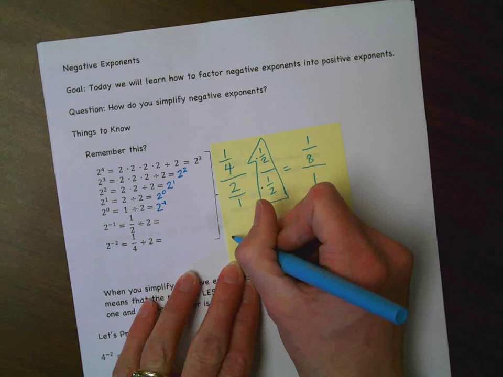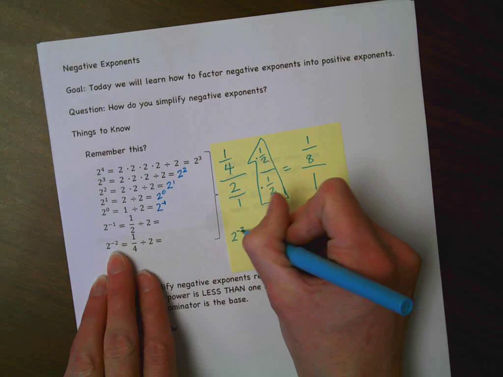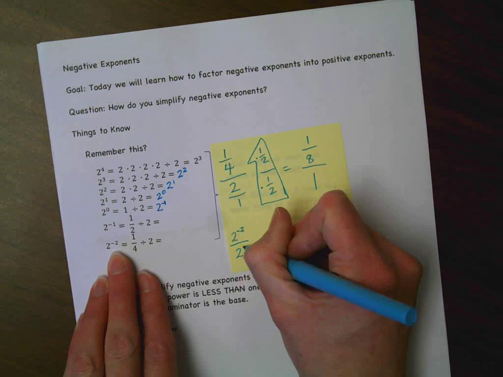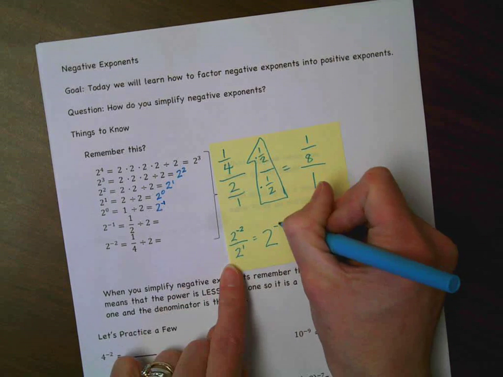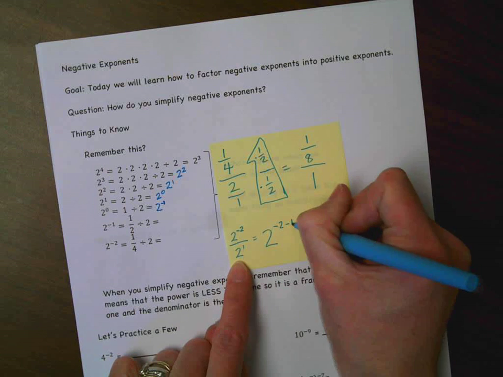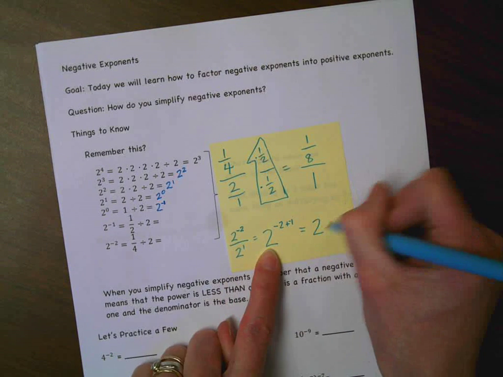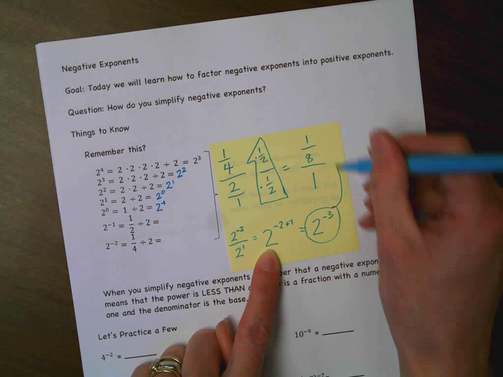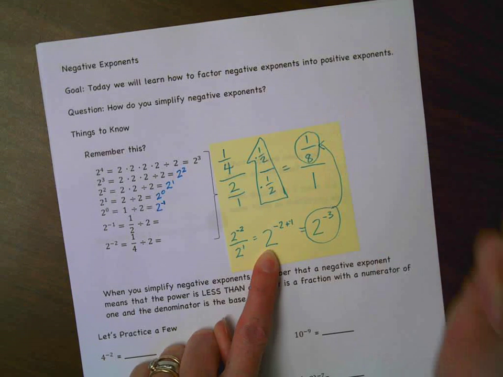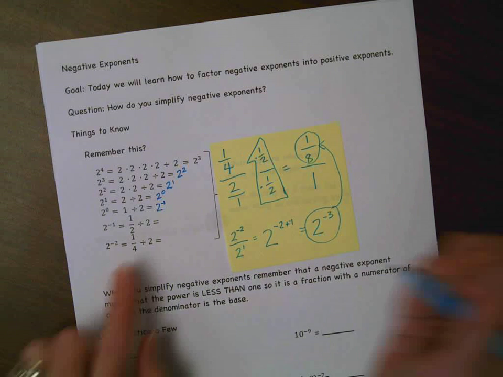And so then how we have to prove that is we take 2 to the negative 2 divided by 2 to the 1. Bases are the same. Subtract the exponents. Negative 2 minus 1. Same thing as adding a negative 1. So 2 to the negative 3. So 2 to the negative 3 is the same as 1/8. Okay?